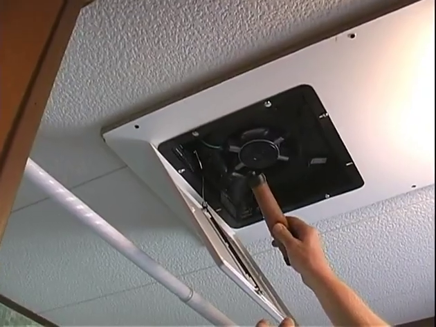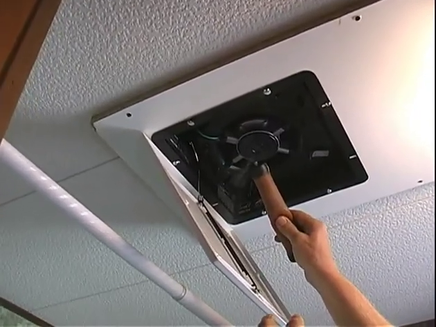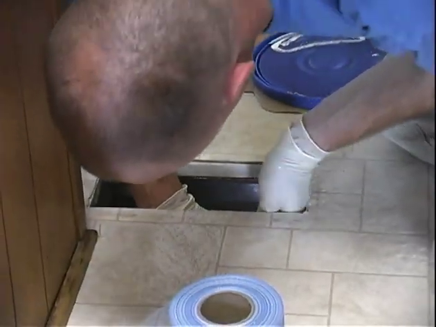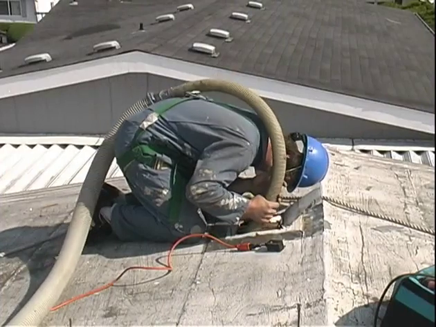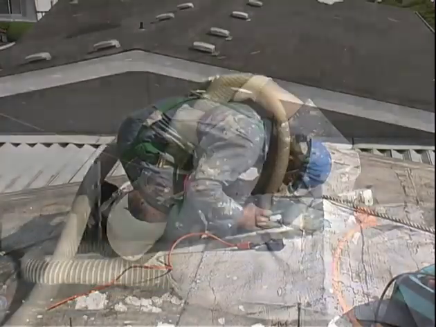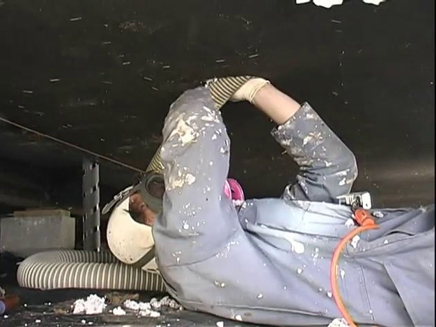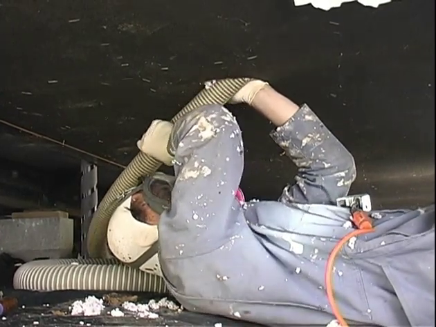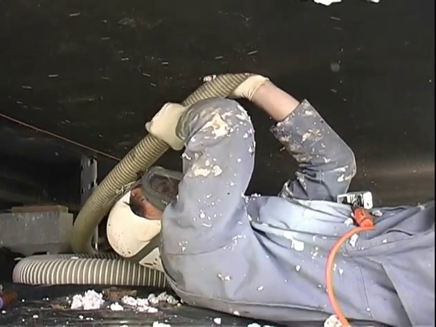The envelope measures we identified for this mobile home were blower door guided air sealing, duct sealing, add roof cavity insulation, and add underbelly insulation. All these measures were affordable and effective measures to implement at this home.